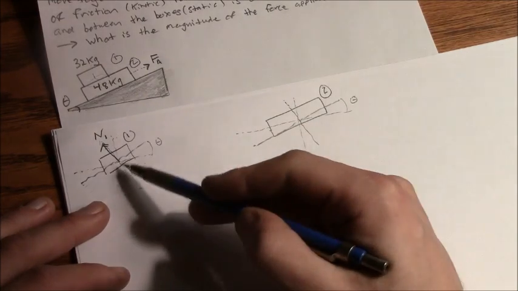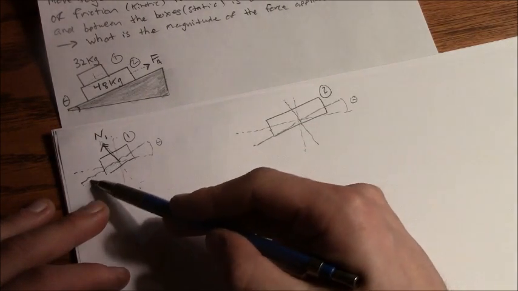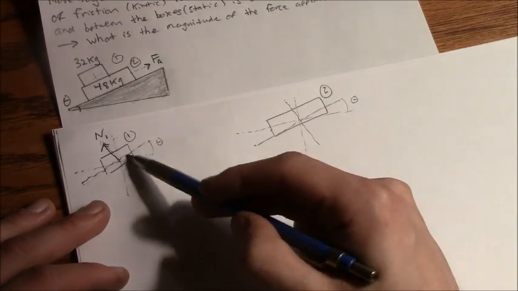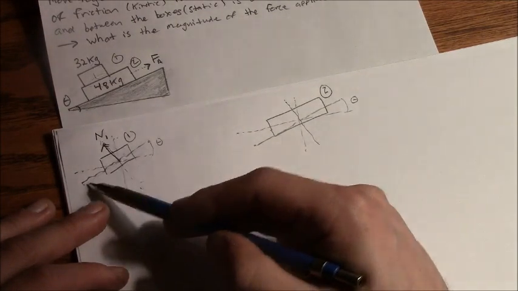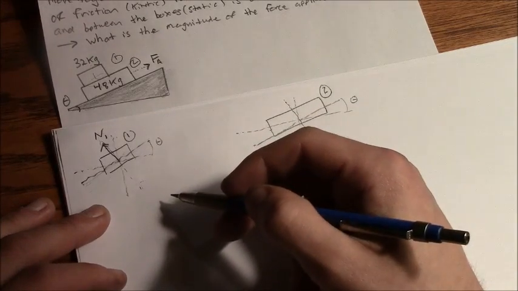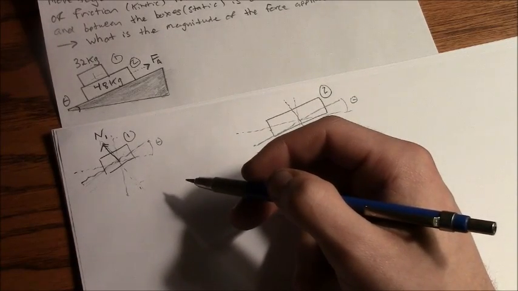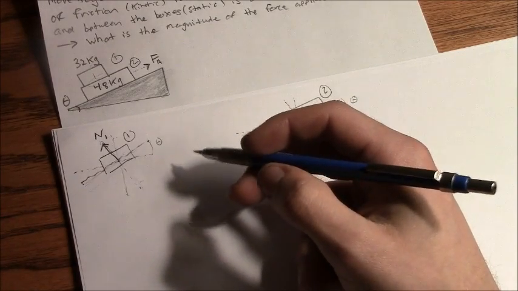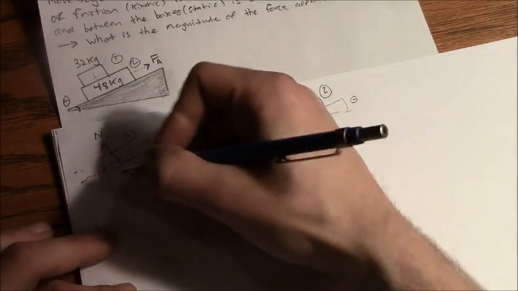That's tricky. We know it acts parallel to the surface, so it'll be somewhere along this dashed line here, but we don't know whether it points up the ramp or down the ramp. So here's what we can do. We know that friction will oppose the attempted motion, so what if we draw in all the other forces and then just add friction last? That's exactly what we're going to do.